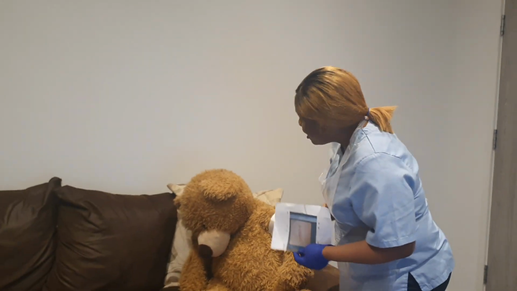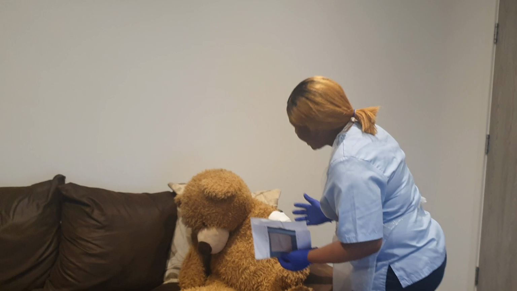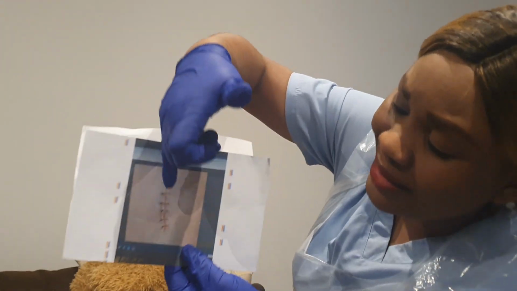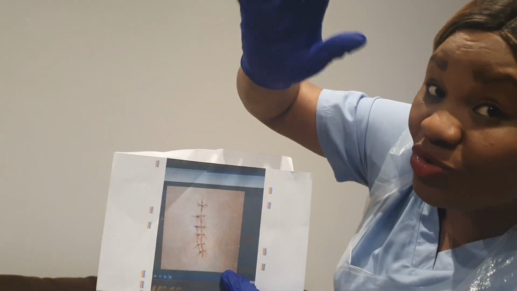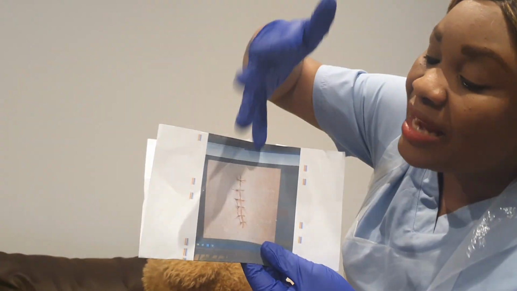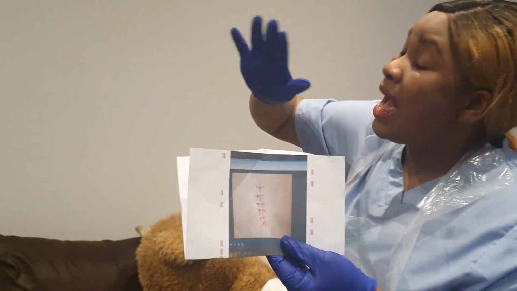Is that okay? Okay. So I'll move over to E. E is for the edges. Now look at this wound. Are the edges well approximated? They are well approximated. Look at it. The wound is really healing. So the edges are what? They are well approximated. There are no defects in the closure and I'm happy with that.